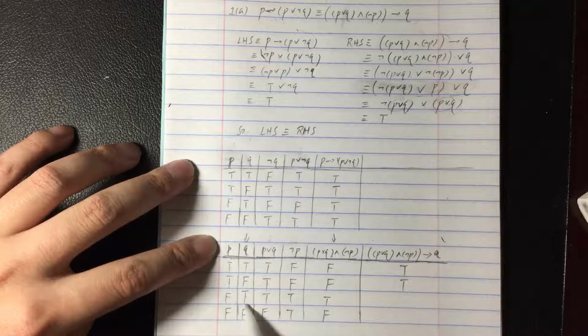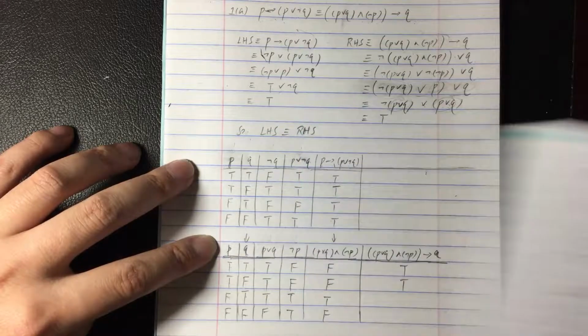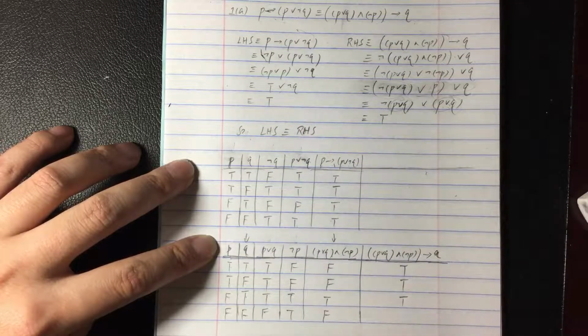True implies true. True implies true is true. Last line. False implies false. False implies false is true.